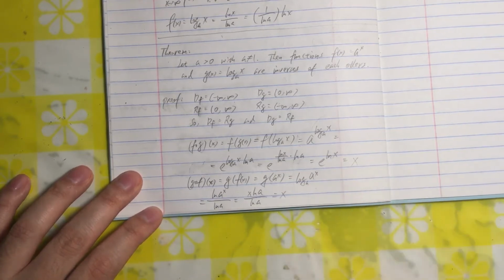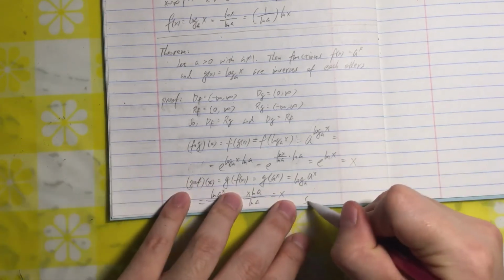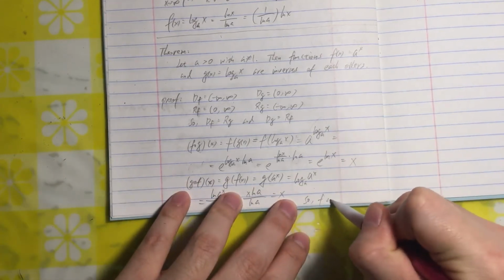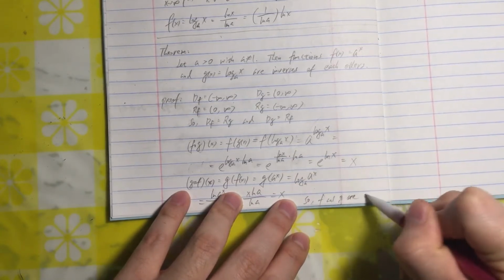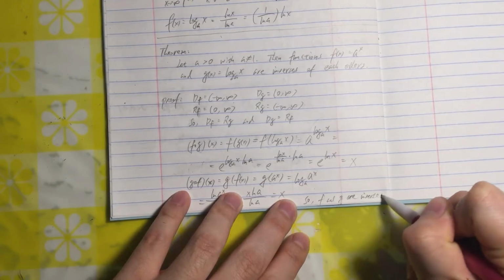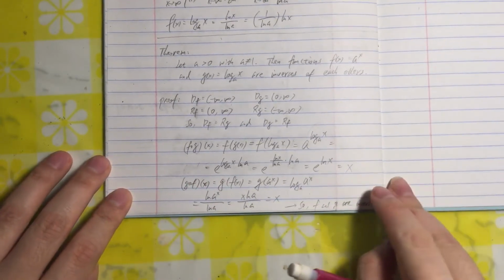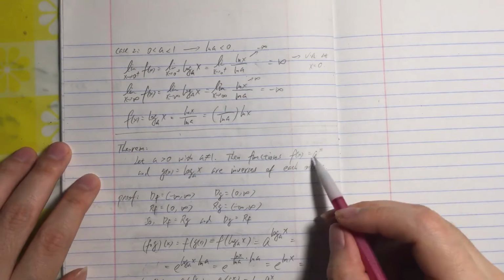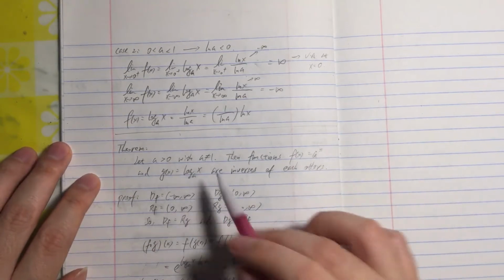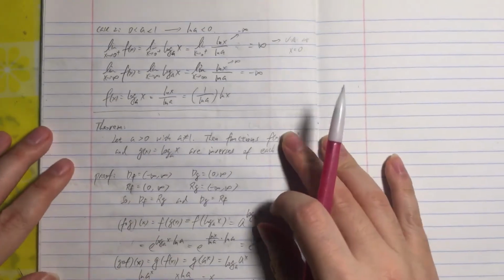Therefore, f and g are inverse functions of each other. So f and g are inverses. Keep in mind that the general exponential function of base a and the general logarithmic function of base a are inverse functions of each other. That's what this theorem says.